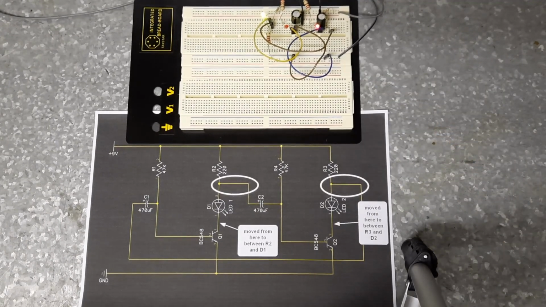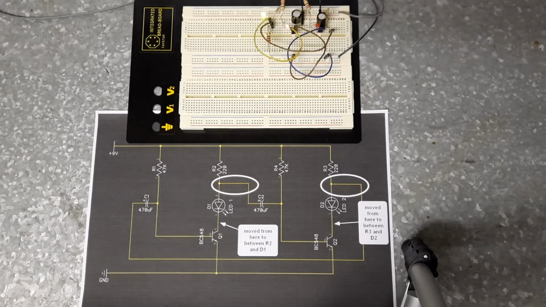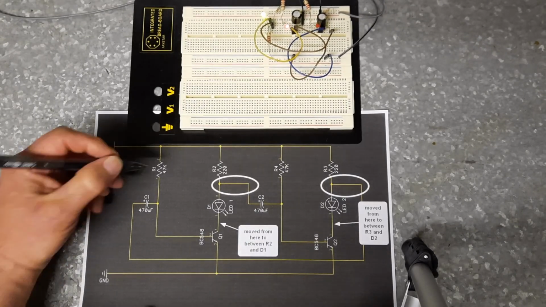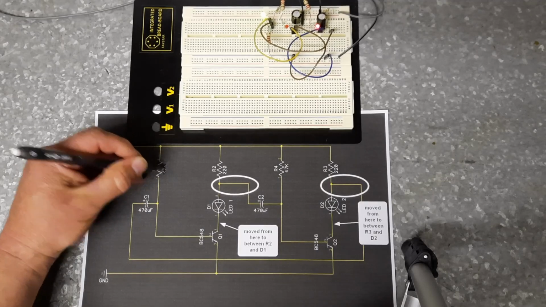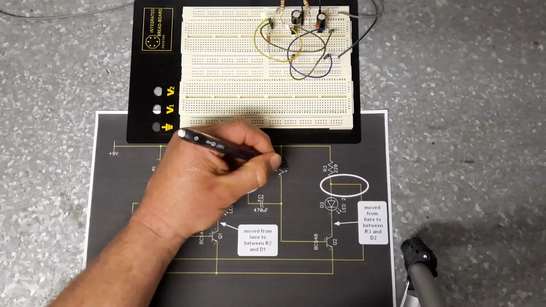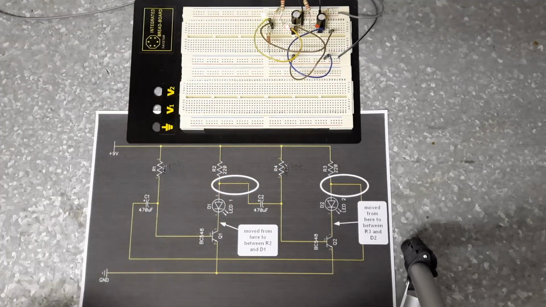And here it is running. So as we can see, it definitely works. I've made these changes here, which corrects the hang time. The only thing is, these are not 47K. These are 10K, that one and that one, just to speed it up a little bit.